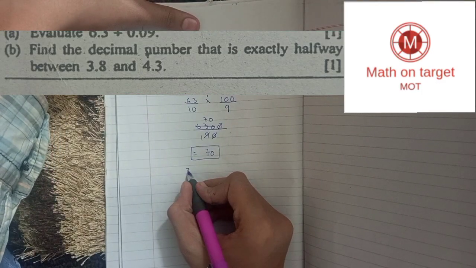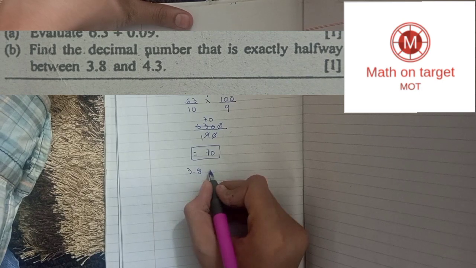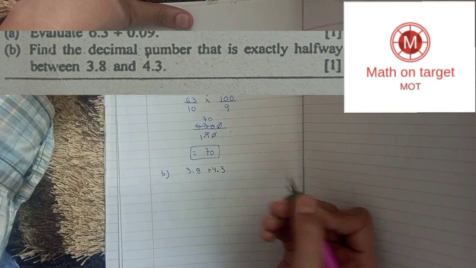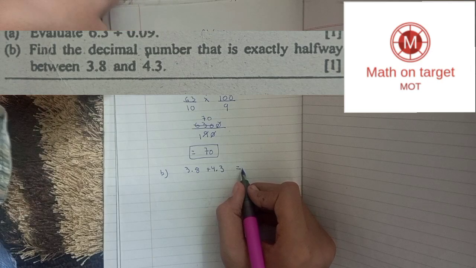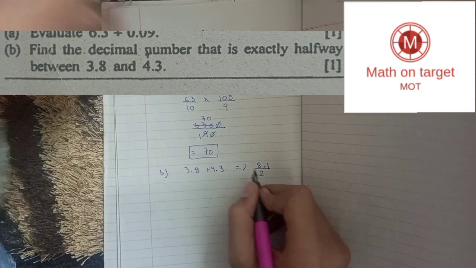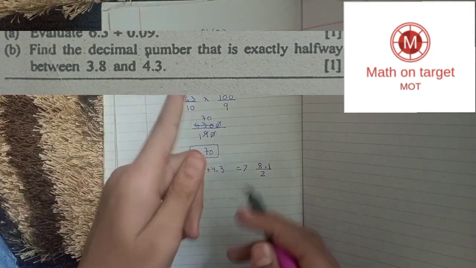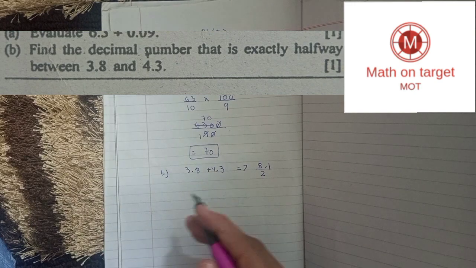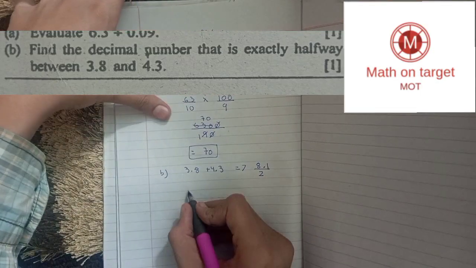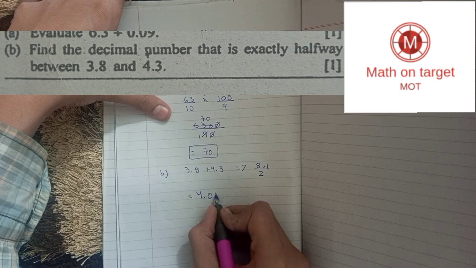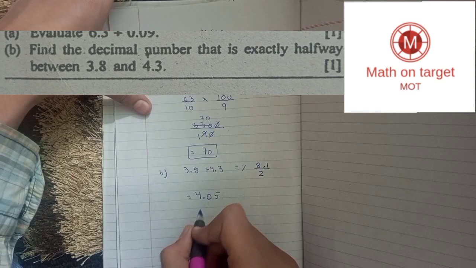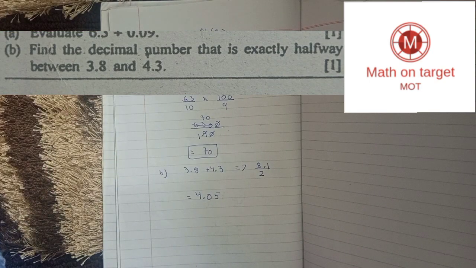So first of all, we'll add 3.8 plus 4.3, and we'll get the answer, which would be 8.1. And now we'll divide it by 2 to get the exact number which is halfway between 3.8 and 4.3. So the number would be 8.1 divided by 2, so the answer would be 4.05. Half of 8 is 4 and half of 1 is 0.05. So 4.05 would be the final answer.